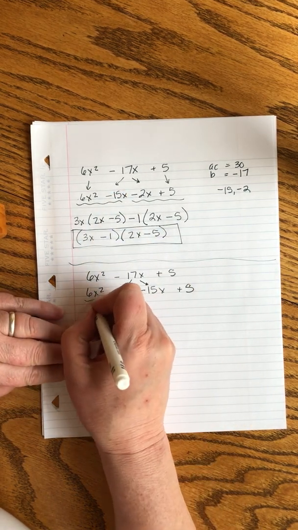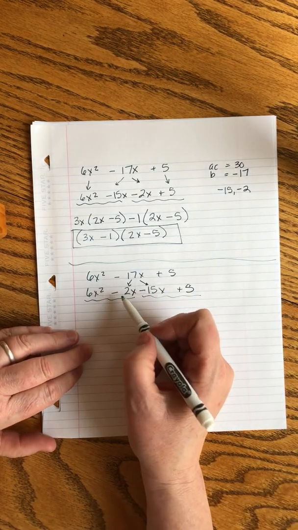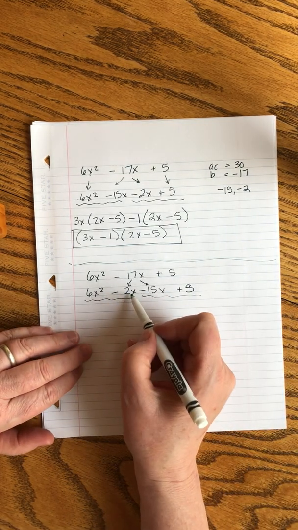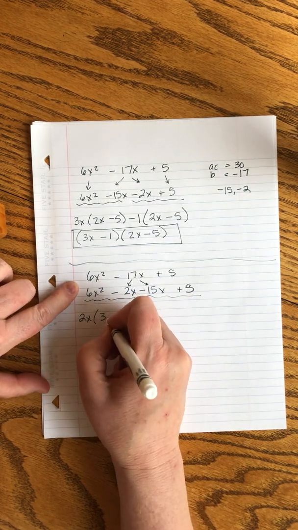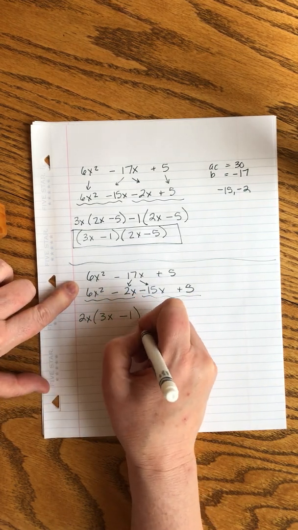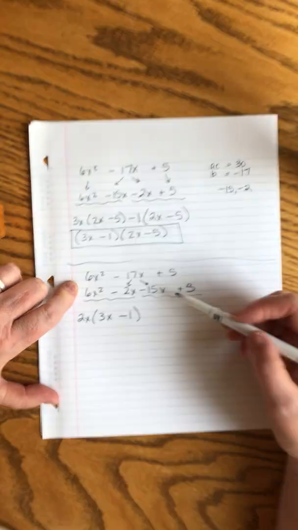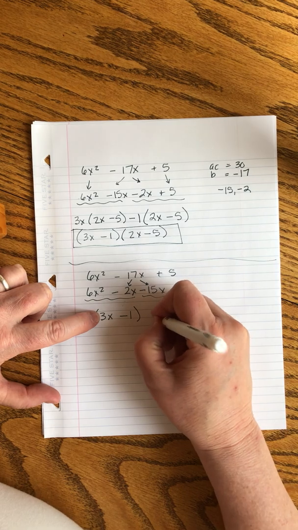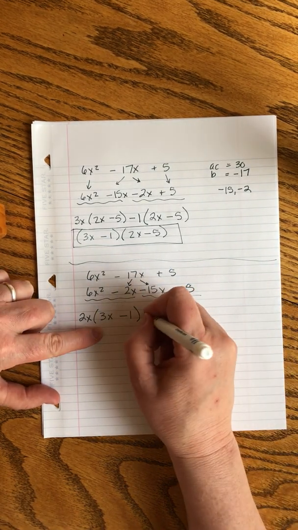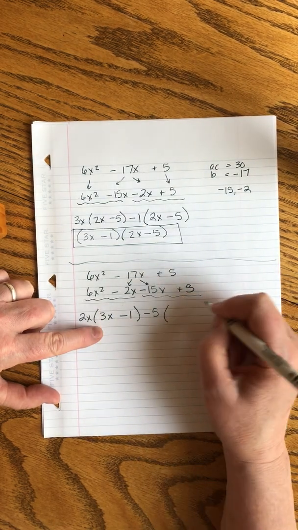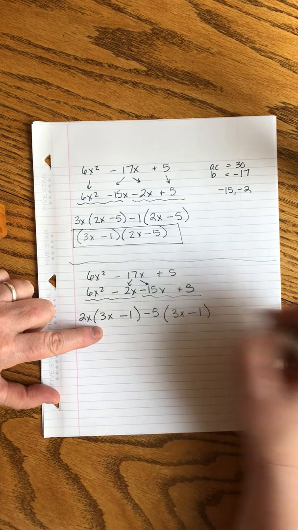So now I'm going to factor with two different pairs. All right, well, let's just carry on. What can I pull out of this? I can take a 2x, and that gives me a 3x minus 1. And then over here, let's see. I can see that I can take a 5. If I take a positive 5, these signs are going to be wrong. So I'm going to take a negative 5, and then that will give me a positive 3x and a negative 1.